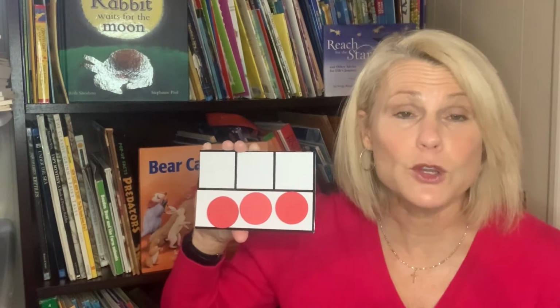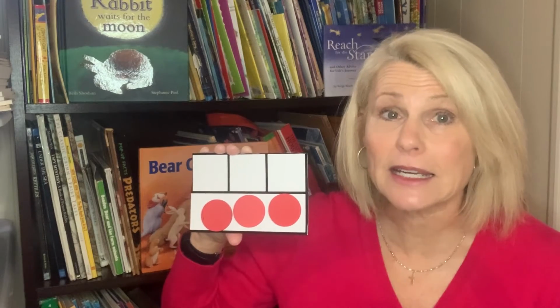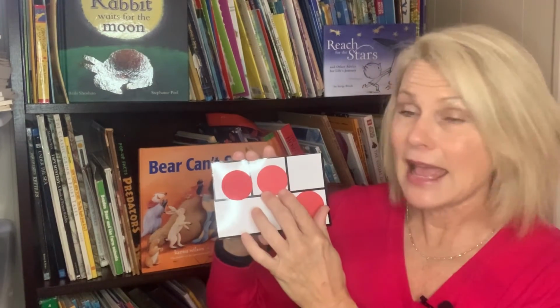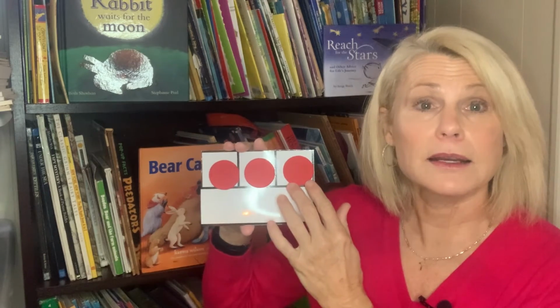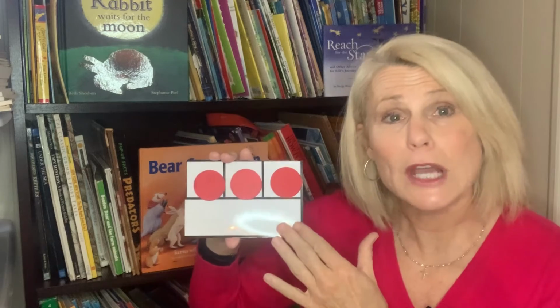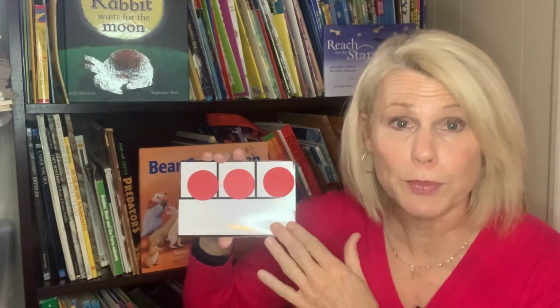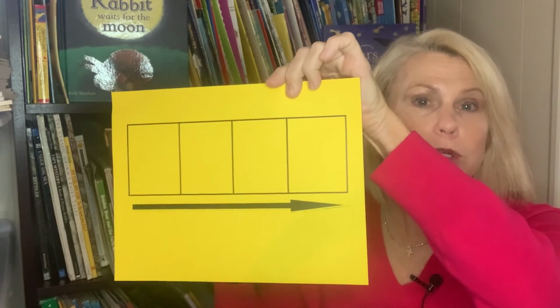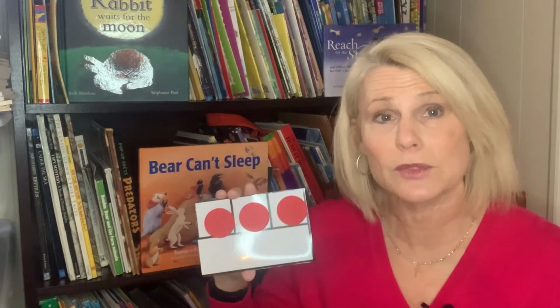Now, let's try another one. What if I gave you the word shake? Sh, a, k, 3 sounds. Now, once your child has mastered pulling apart those 3 sounds, then on the back, there's an opportunity to do it with 4 sounds. And we've also provided a word list with that.